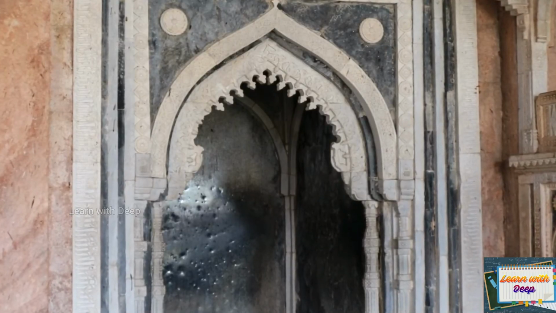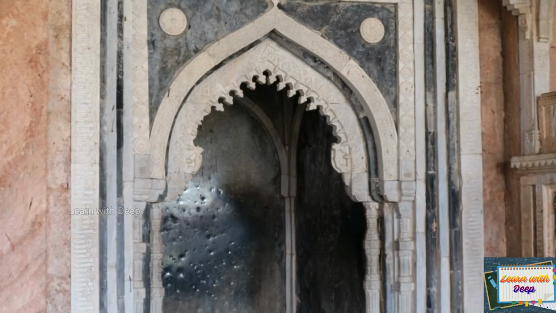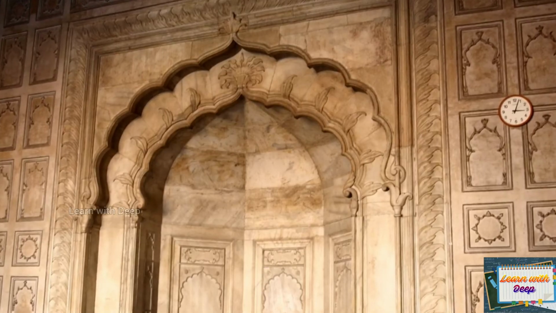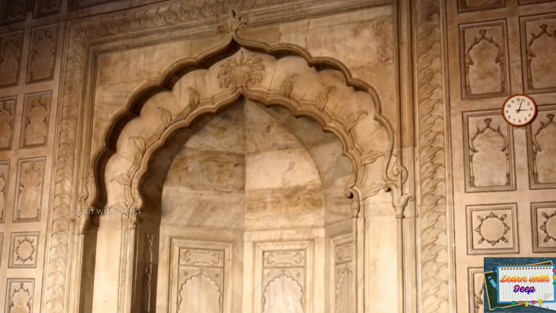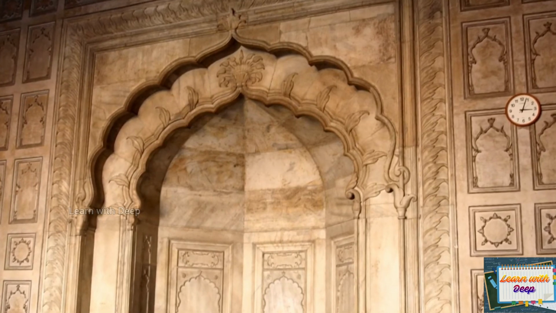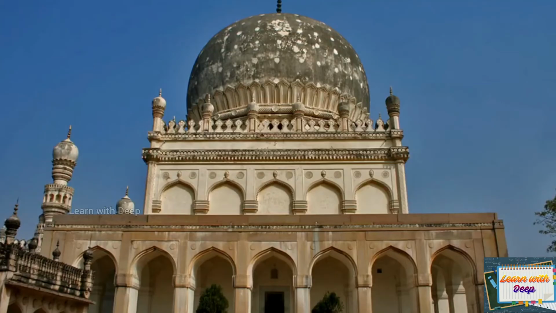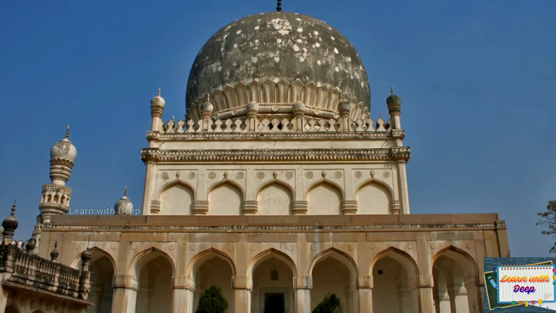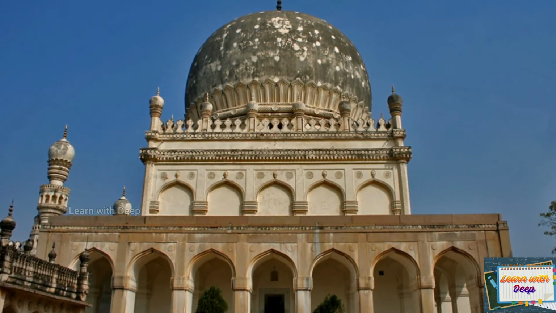Apart from the doors, we can see arcs at various other places, like in old buildings. It's time to answer few questions now.